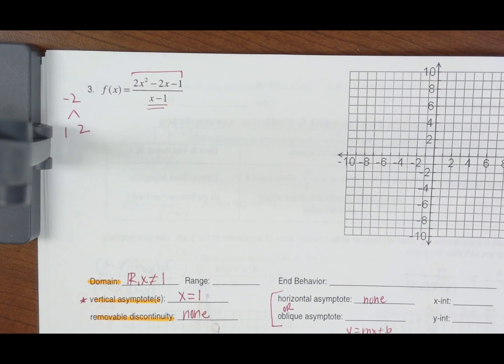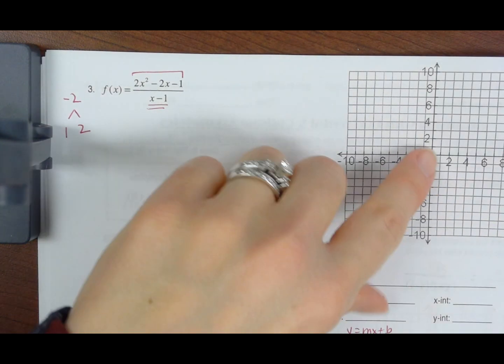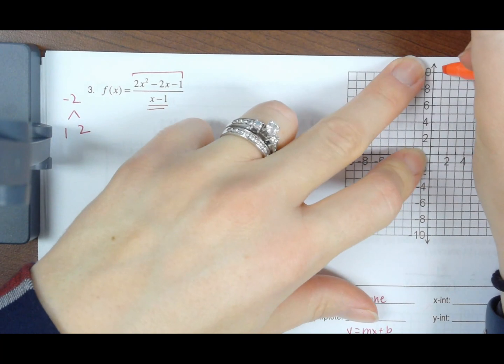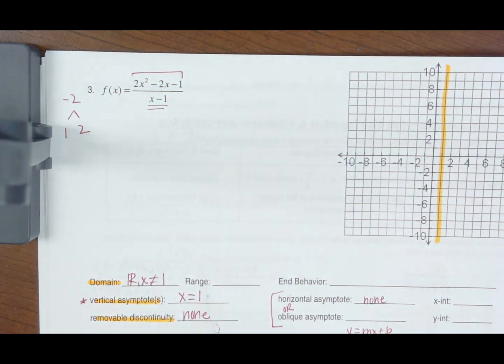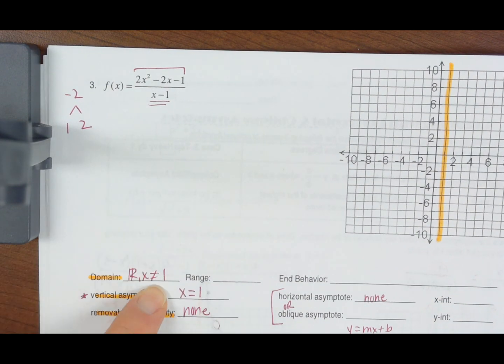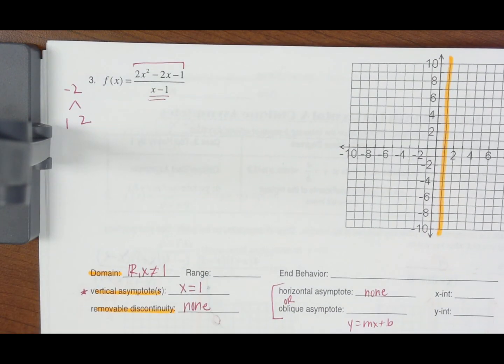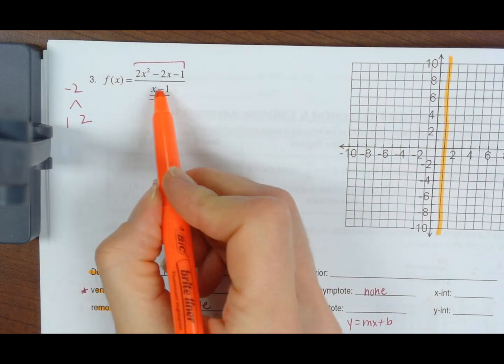So I'm going to go ahead and graph that over here. I'm going to go to 1 and draw a vertical line. All right, and then just like, yep. Okay, so how did you get the vertical asymptote again? It's whatever your domain restriction is. Okay. All right, and if it doesn't cancel out, then it becomes one of those. Okay. So yeah, vertical asymptotes are always going to come from what's left over on the bottom.